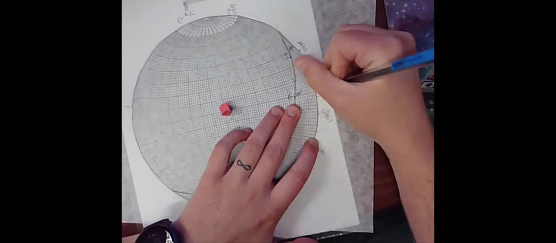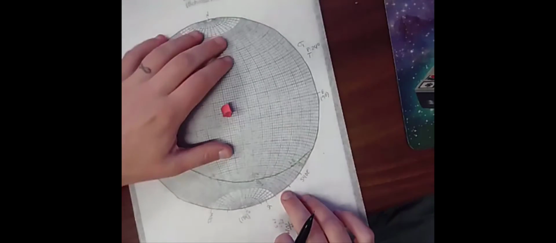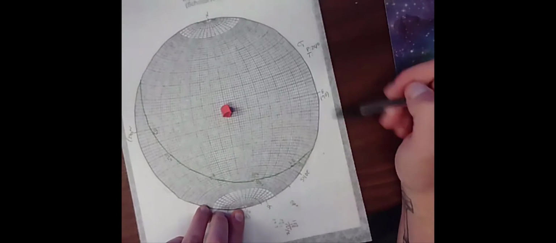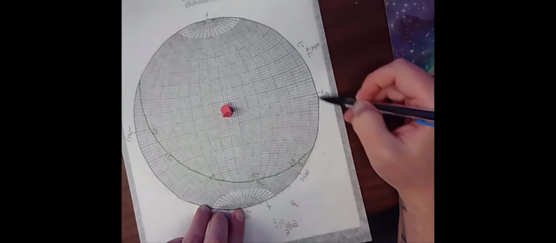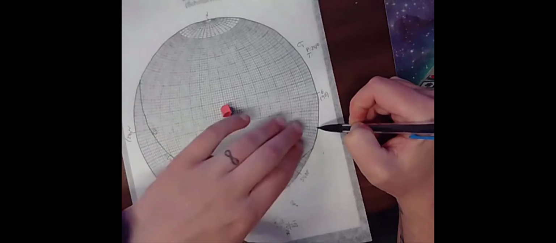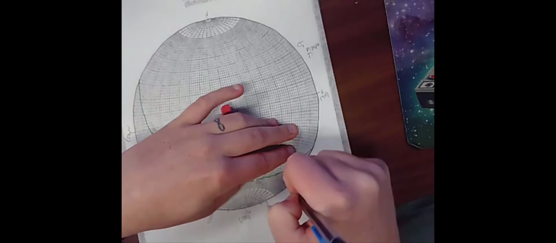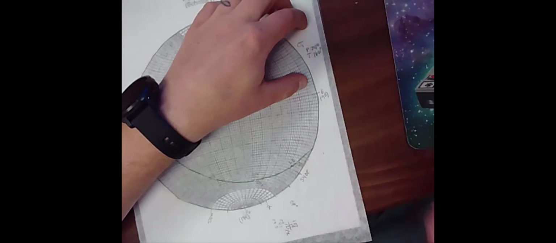So I'm going to mark this axis, spin back to north, and count over to where I have sigma 1. I do everything in azimuthal notation because otherwise I get annoyed. So that's 90, 100, 110, 120, 130, 140, 150, 160, 166. So that's my trend and plunge of sigma 1.